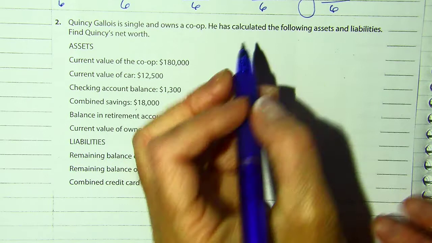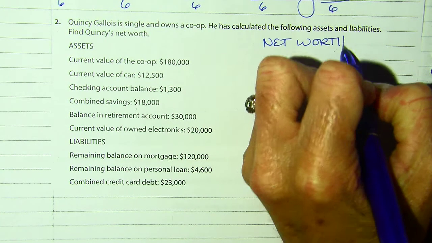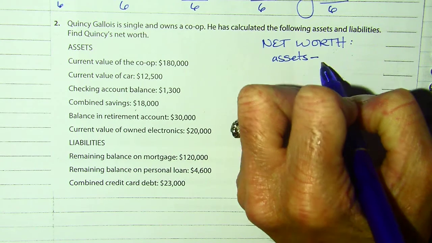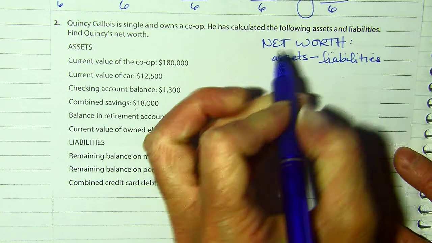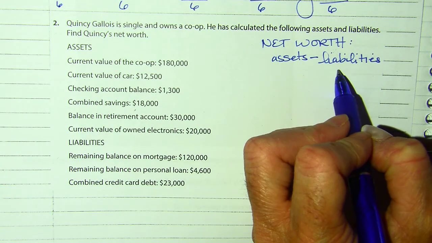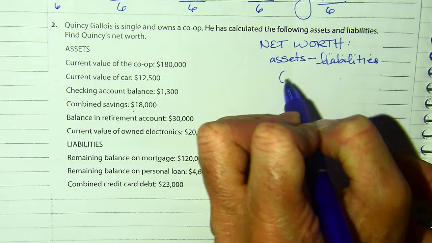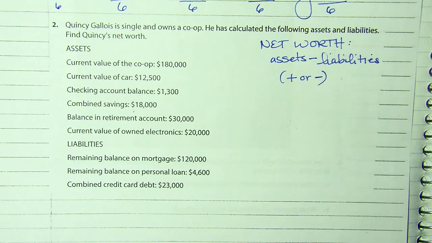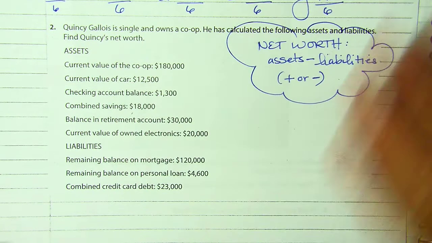Number 2 covers a topic called net worth. And we calculate that by taking our assets and subtracting our liabilities. Assets are things that we own or have. Liabilities are our debts, credit cards, car, home. So you can have both a positive or negative, but you want a positive net worth. Okay, so we're going to be calculating that for number 2.